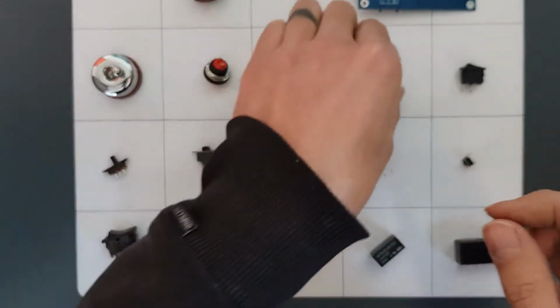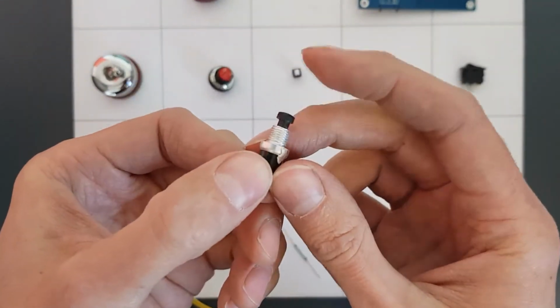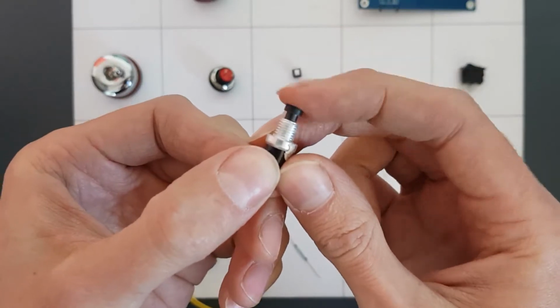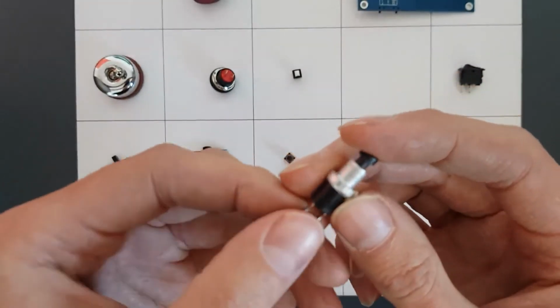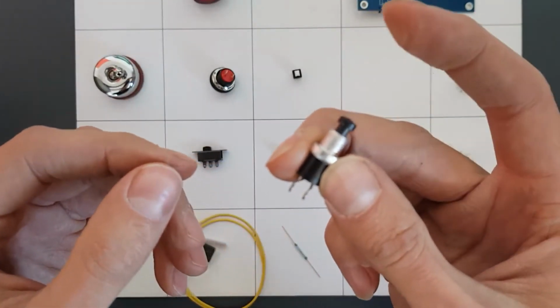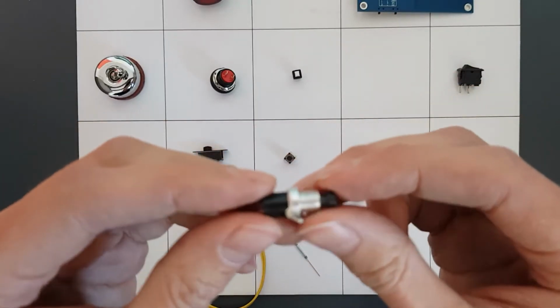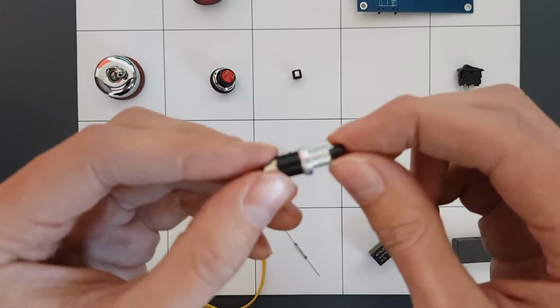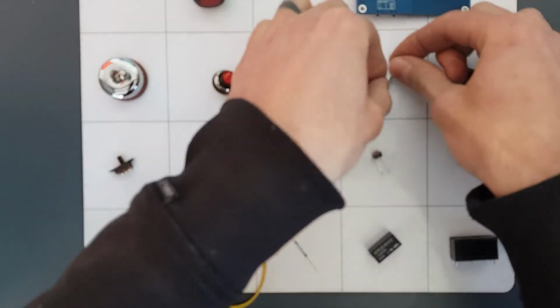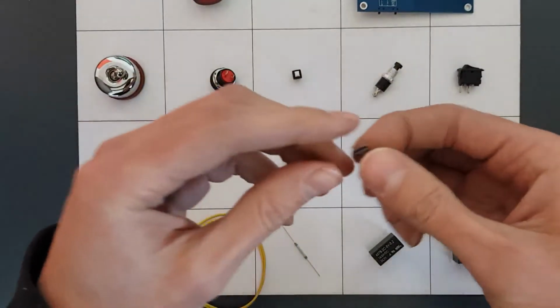Right, this is exactly the same. It's just a little push button, but this one doesn't have a nice click like that one does. So this is on, off, on, off, and it's quite similar to the keys that we use on keyboards. Which moves us on to this switch.